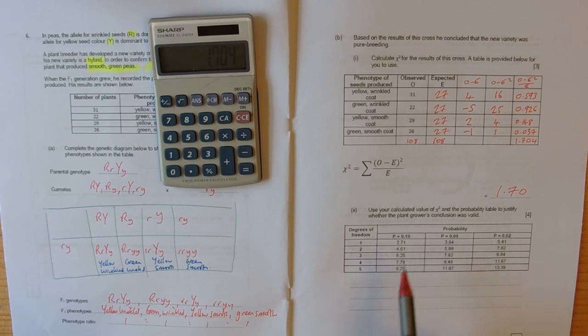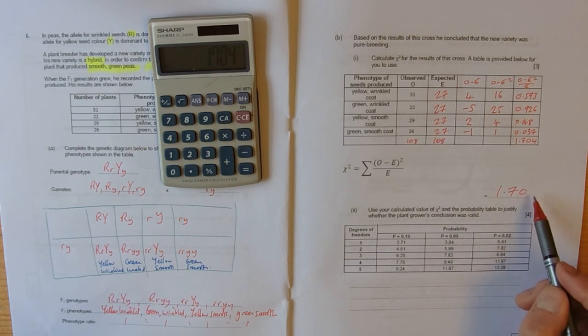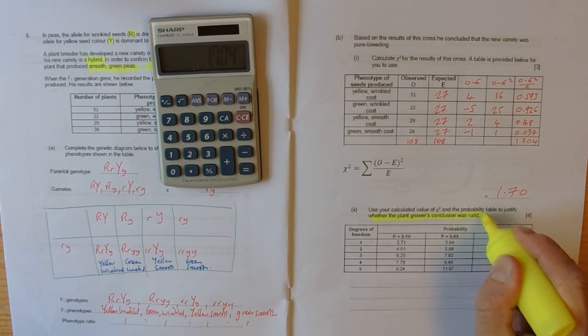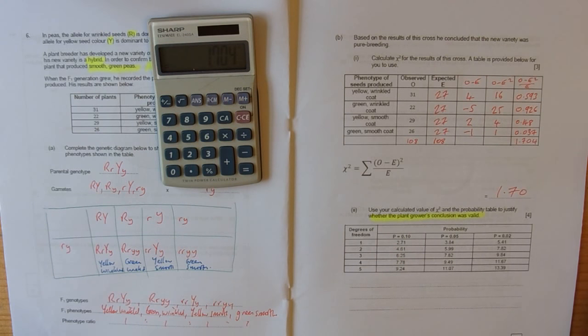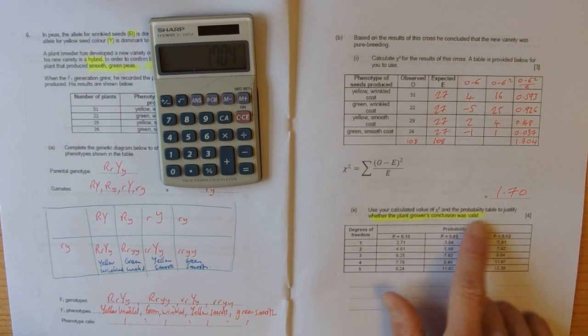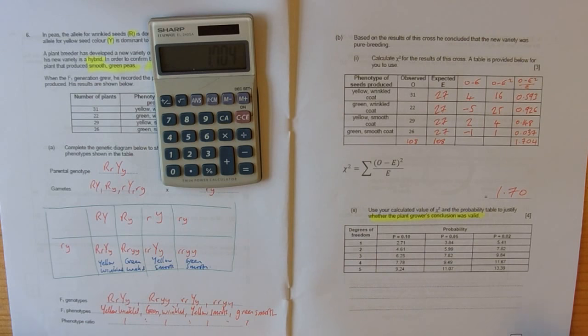So now we've got our calculated value of chi-squared and the probability table. And there's a question here, whether the plant grower's conclusion was valid. So is the plant conclusion valid? You need to answer that. A lot of people haven't answered that and just gone through the motions down here. And one of the marks is for saying whether that's valid or not.